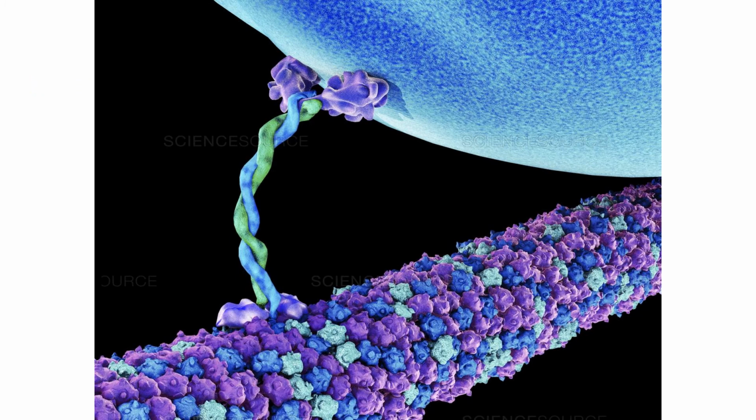Now I love showing this picture because this is a microtubule, and it's got a motor protein on here that is attached to a transport vesicle. And what's happening here is that this little motor protein is actually going to be able to walk across this tubule and transport that vesicle that has maybe proteins in it or other molecules from one place to another.